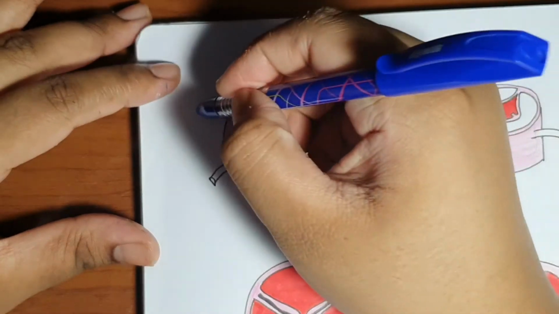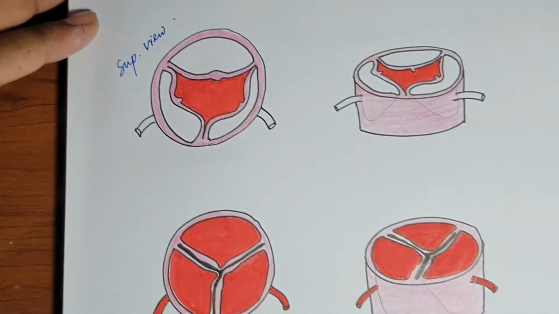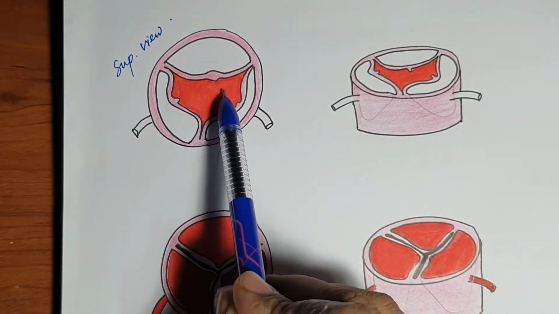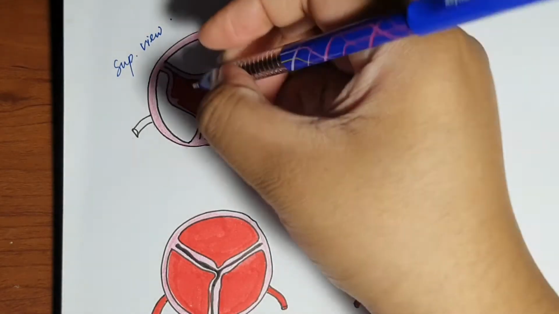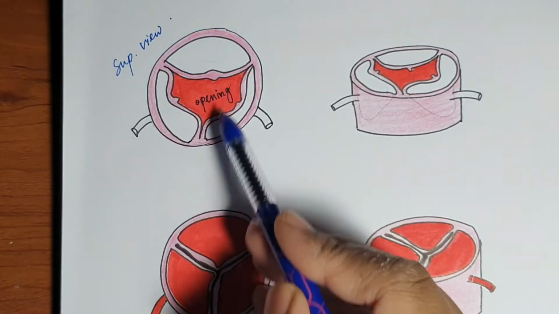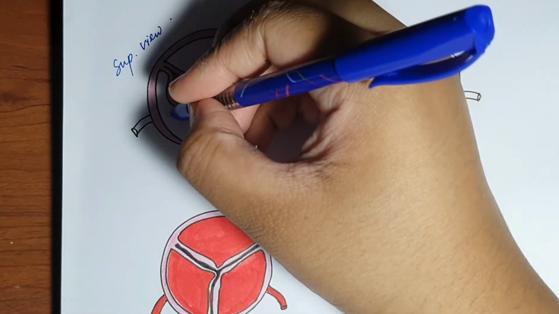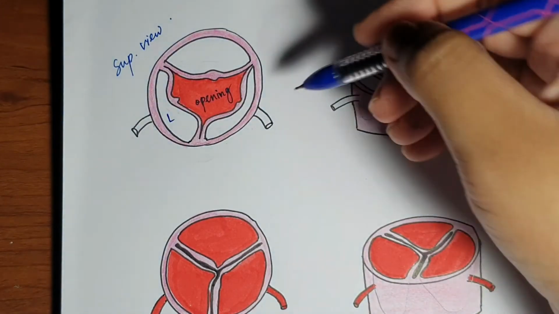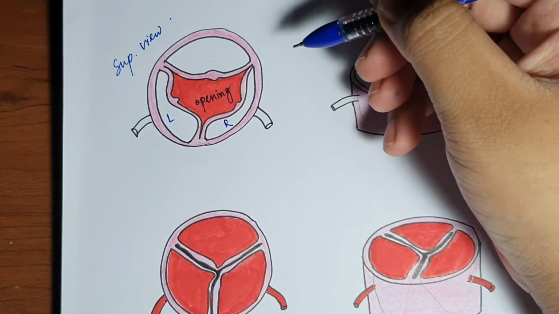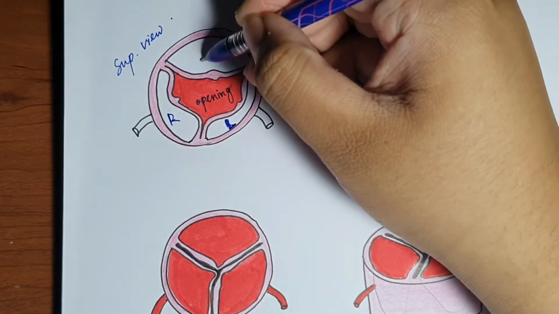Now this is a superior view. And this is viewing from the side. This is the opening of the aortic valve. These three are the cusps. So this is the left aortic sinus in the left cusp. This is the right aortic sinus in the right cusp. Sorry, this will be the right, this will be the left, and this is the posterior.